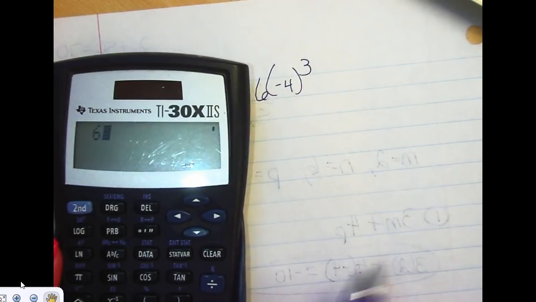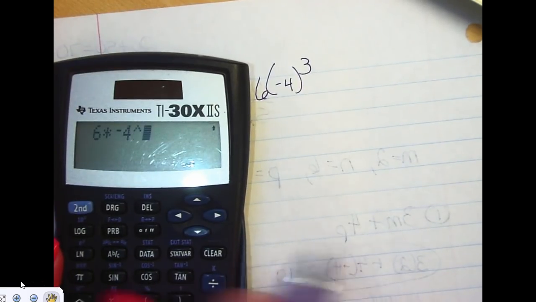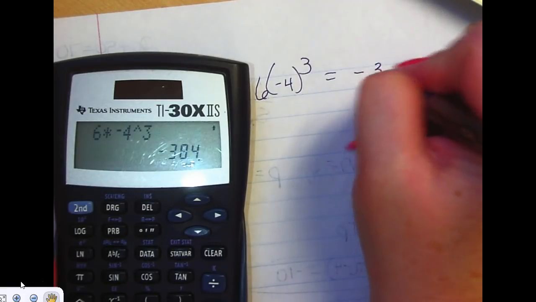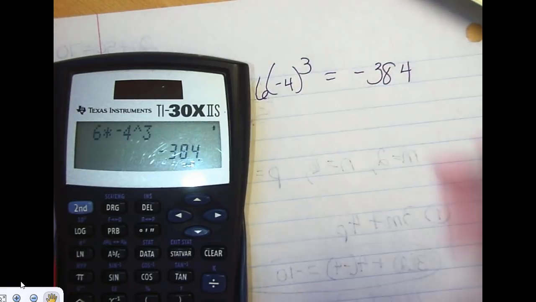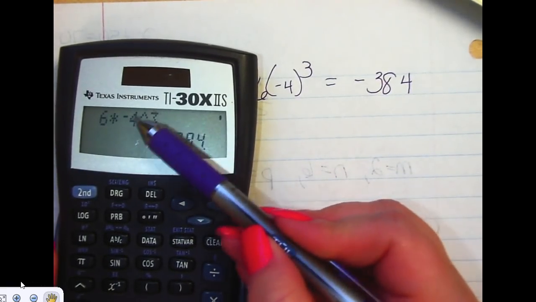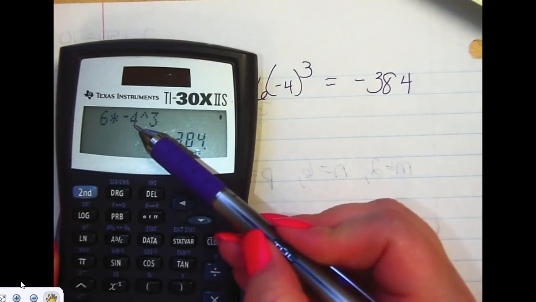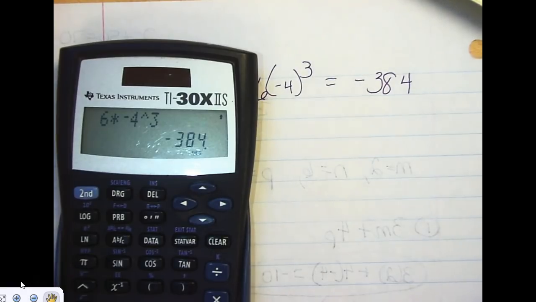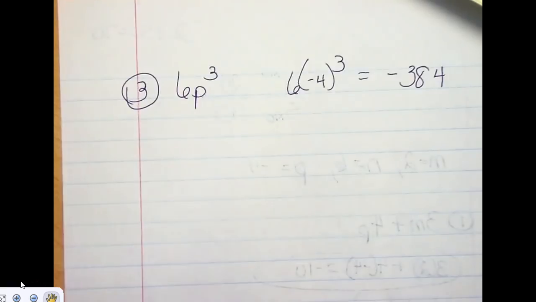Clear, 6 times -4 to the third power, and you get -384. Everybody see how to do the to the third power? 6 times -4 caret third power. Everybody good with that? The last one, 4.